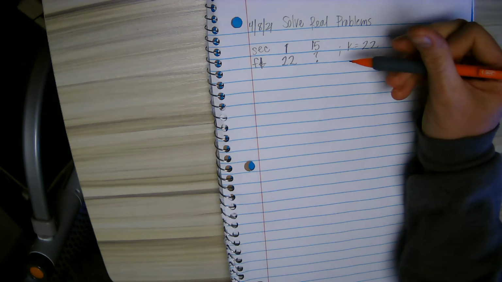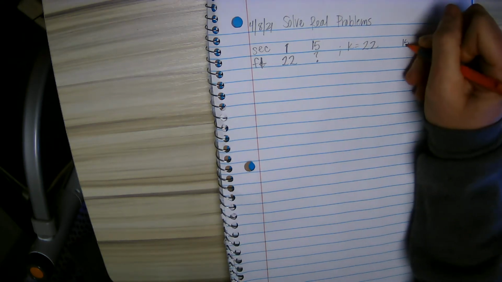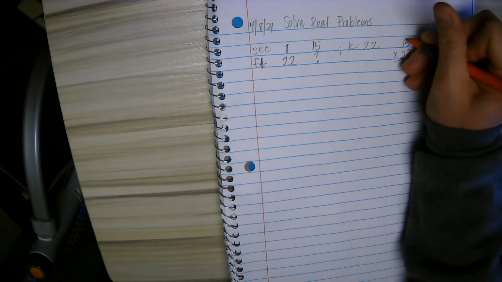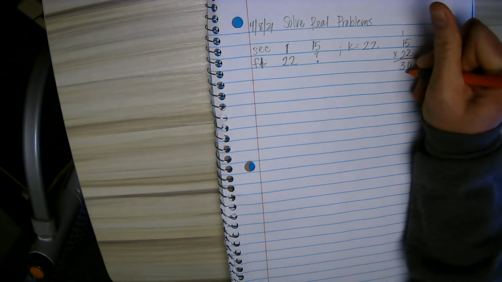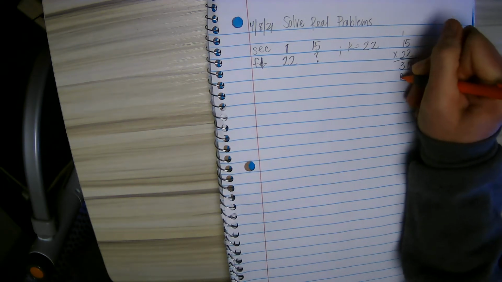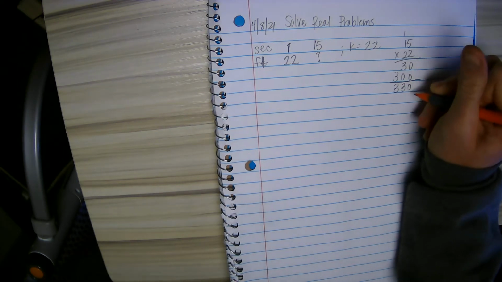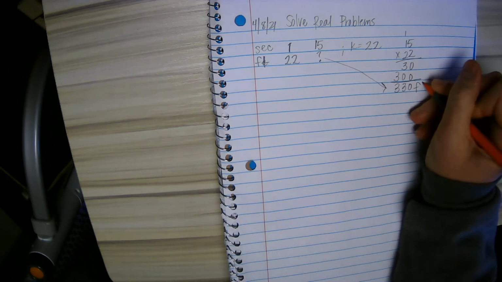So now we take the first and multiply it by the second. So 15 times 22. And then another 30. 330. So that is what would be here. He would go 330 feet.